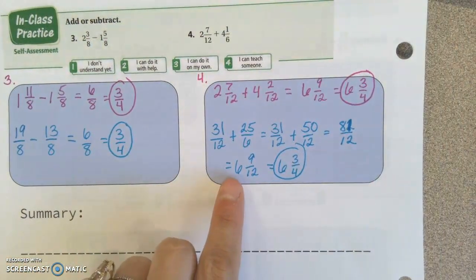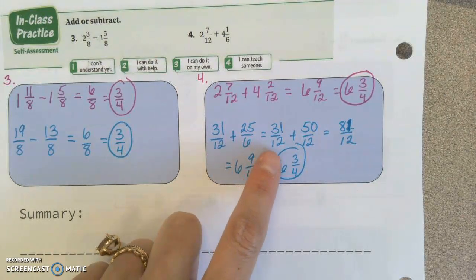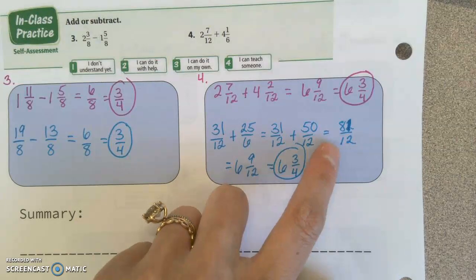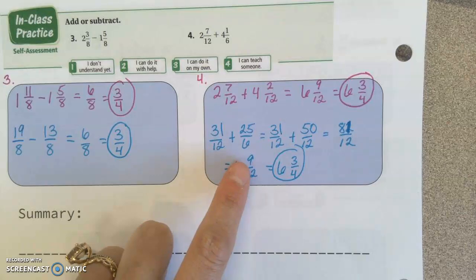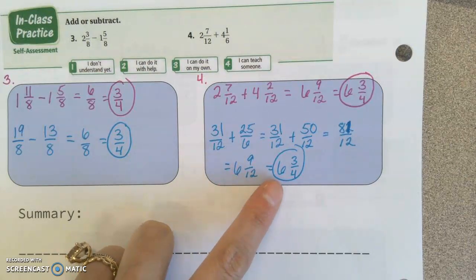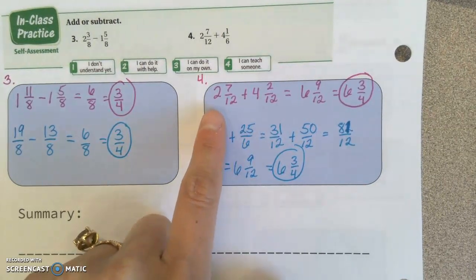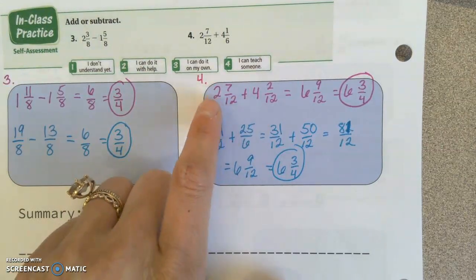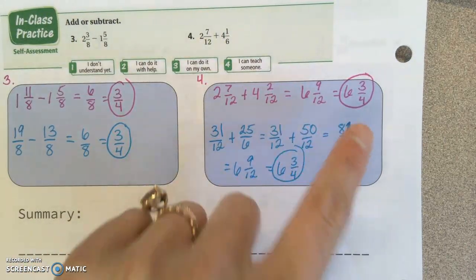Number 4, here's my improper fractions. I got 31 over 12, 25 over 6. So I kept 31 over 12, but changed 25/6 to 50 over 12. 31 plus 50 is 81. 12 goes into 81 6 times with 9 left over, 6 3/4. Alternatively, you can use your mixed numbers. I kept 2 7/12 the same. Rewrote this as 4 2/12. So 2 plus 4, and 7/12 plus 2/12. 6 9/12. And then simplified.